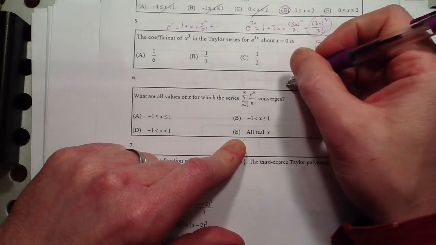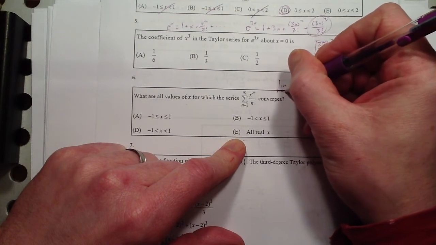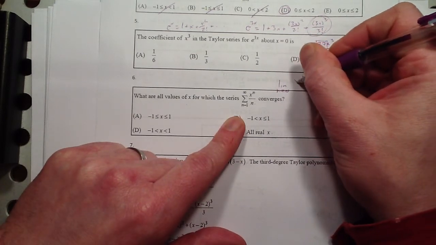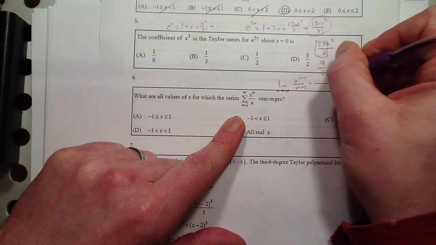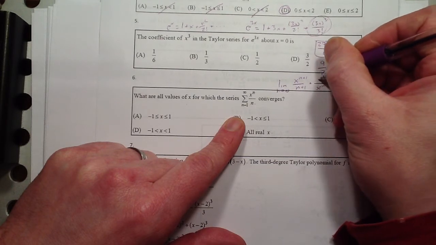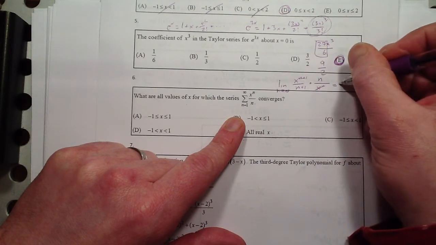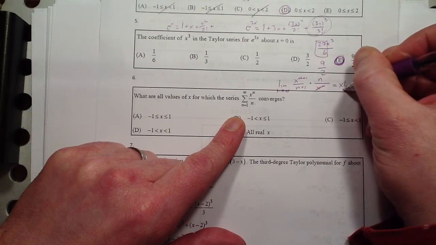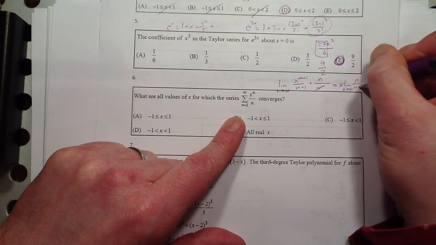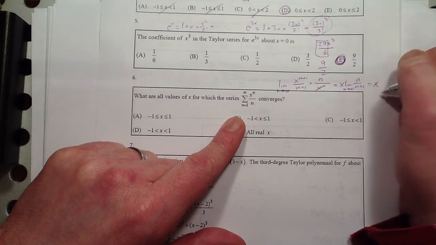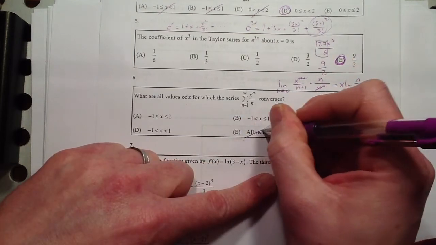So the ratio test would give us, we want to find the limit as n approaches infinity of the n plus 1 term divided by the n term, same as multiplying by the reciprocal. There's 1 x left over, which can go on the outside of the limit. And then I get n over n plus 1, and that limit is 1. So I just get x for that, and that means we do in fact get one of these.